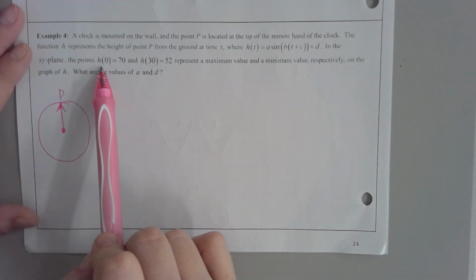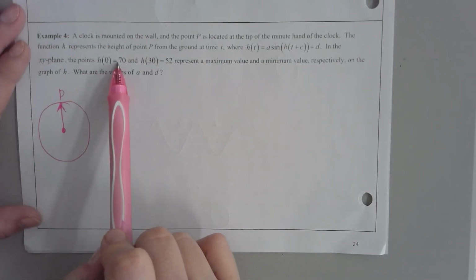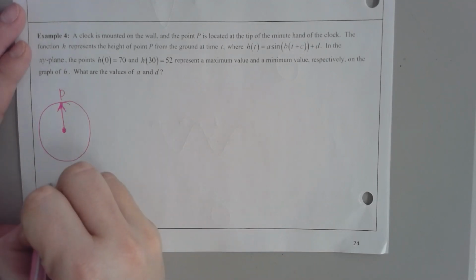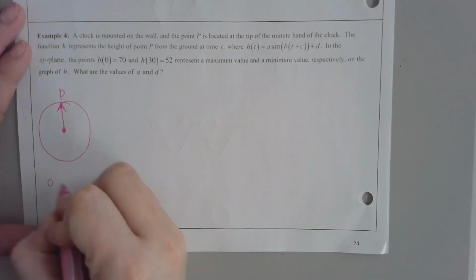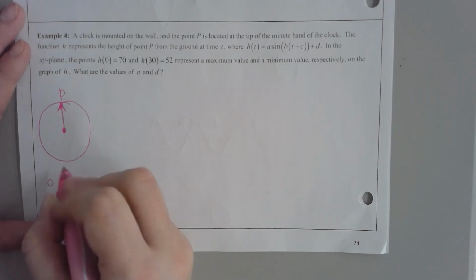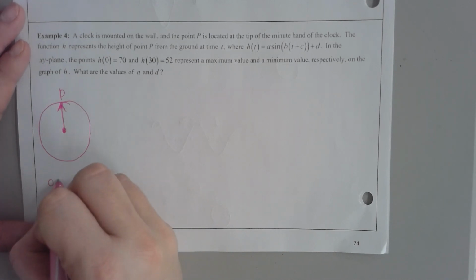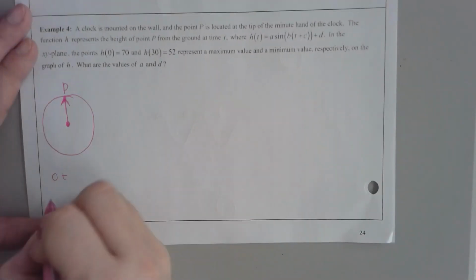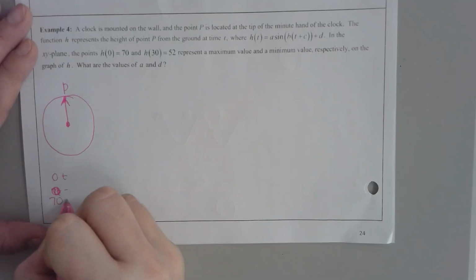So h of 0 equals 70. So what that means is that at 0, does it say minutes, 0 seconds, at 0t, the height is 70.